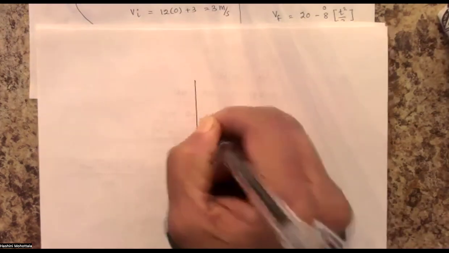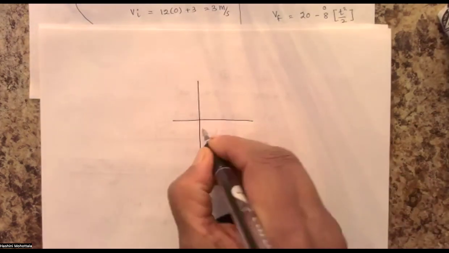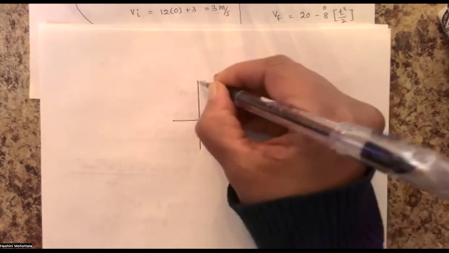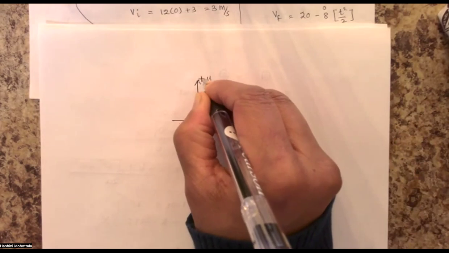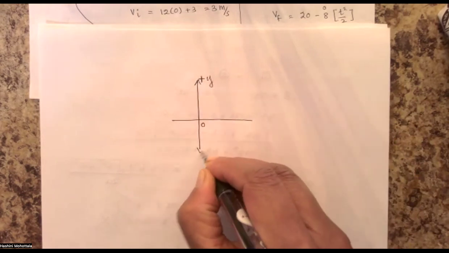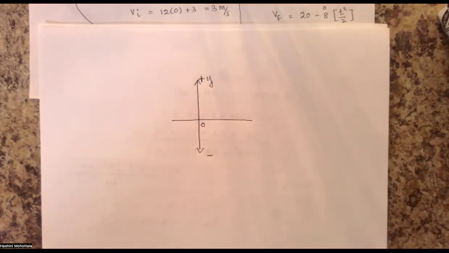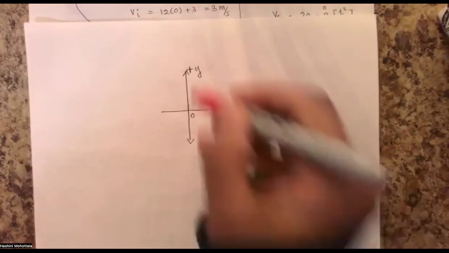Now this is what I mean. This is my coordinate system. This is the 0. Here is my y-axis, positive direction. And this way is my negative direction. So I always take this plus as my positive direction.